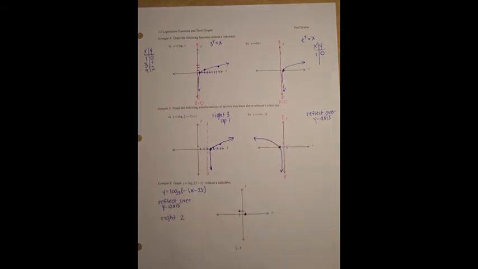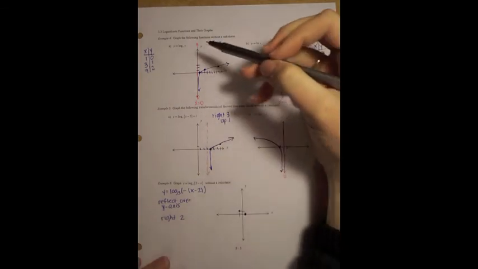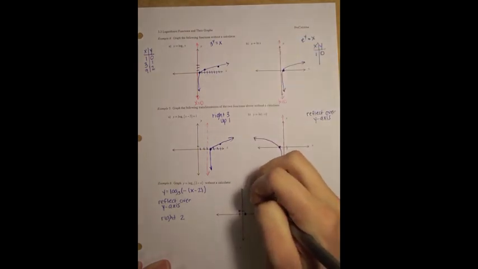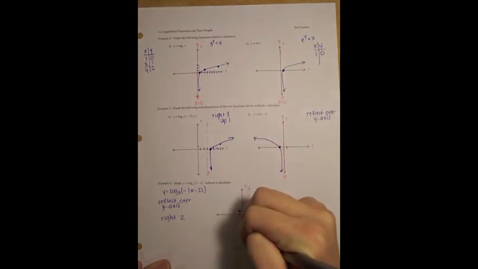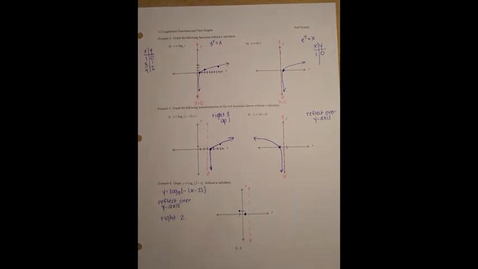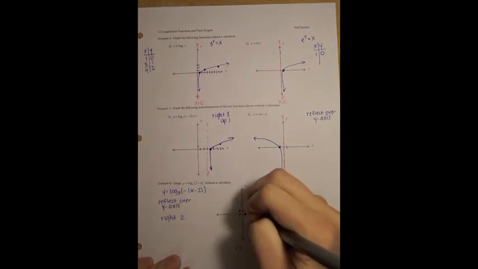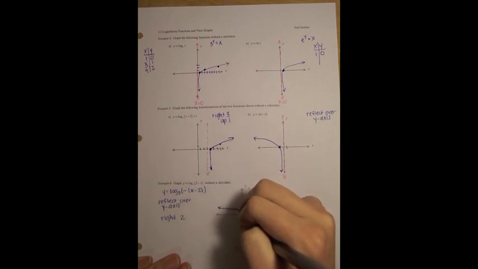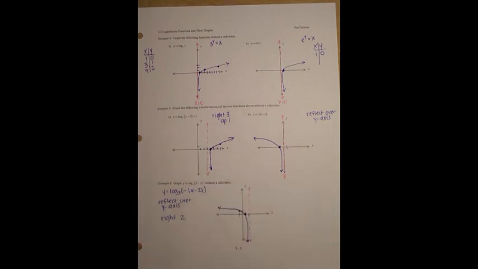Now our asymptote will move to the right 2. So here we have our new function of log base 3 of 2 minus x equals y. And that is it for this lesson.